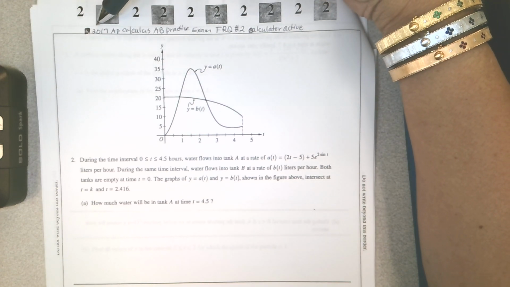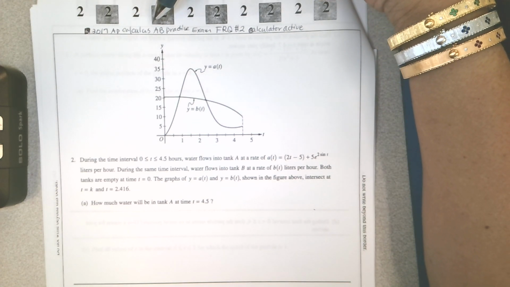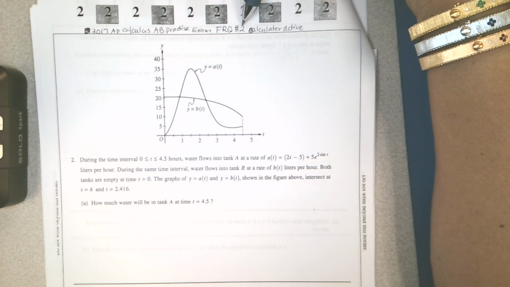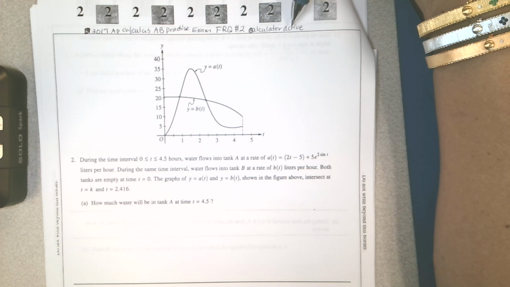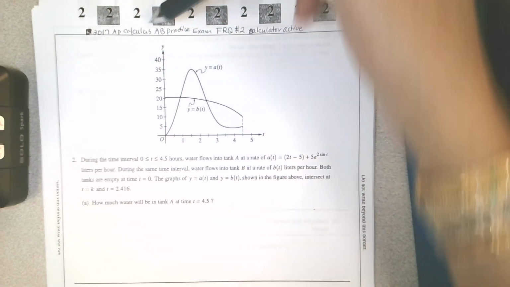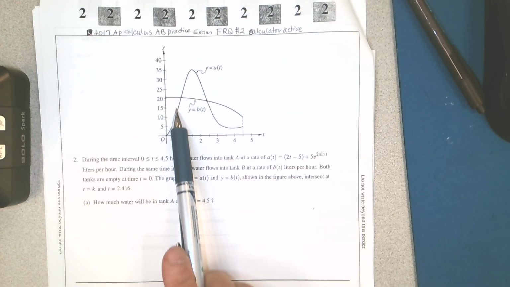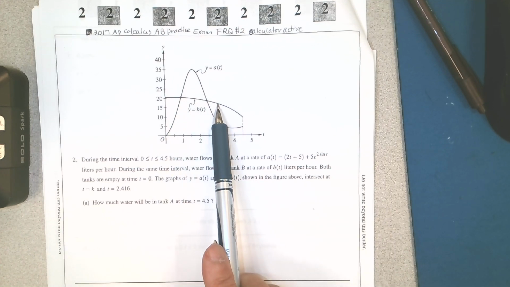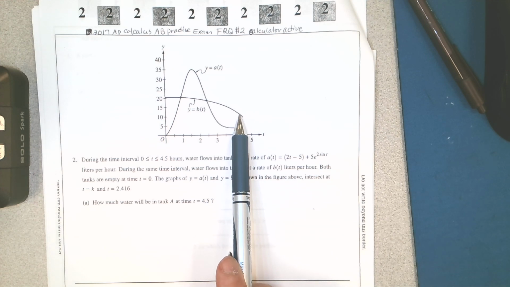This is the 2017 AP Calculus AB Practice Exam. Free response question number 2, calculator active question. They give you the graph, and then you have function A and function B over here.